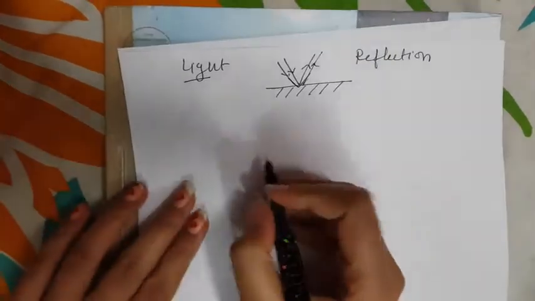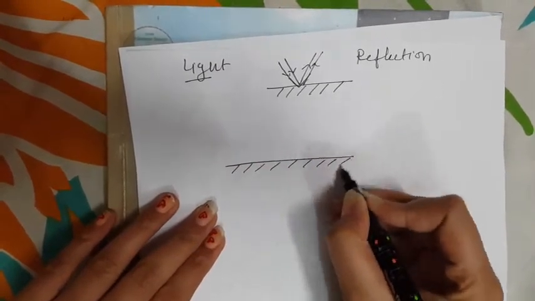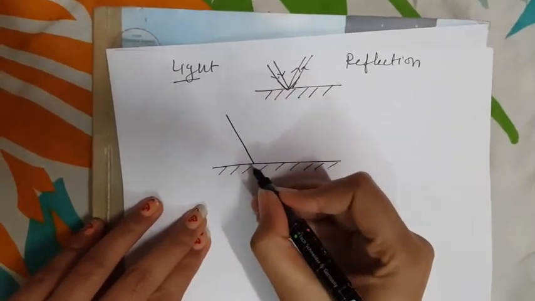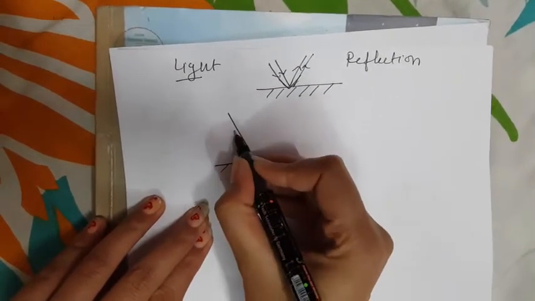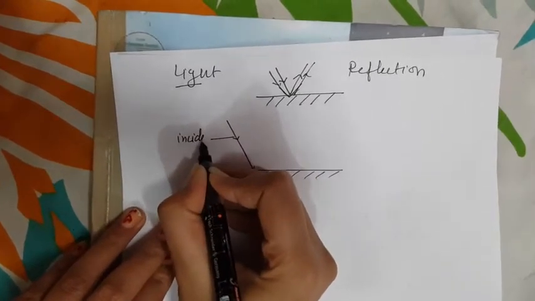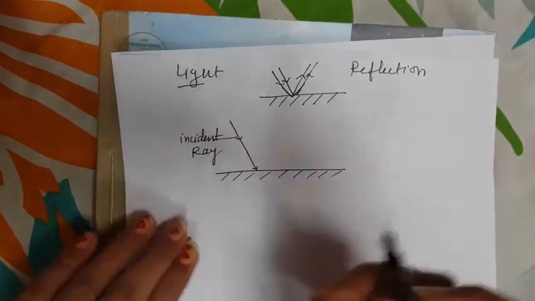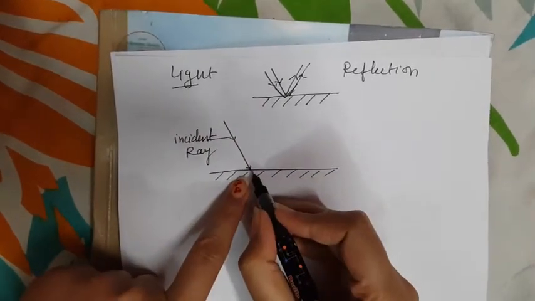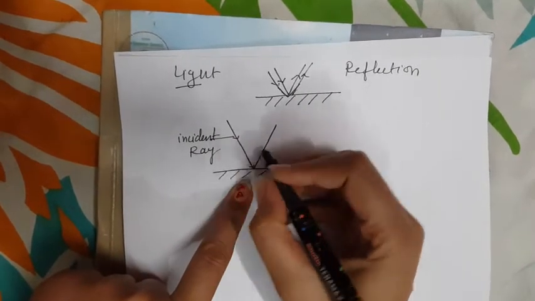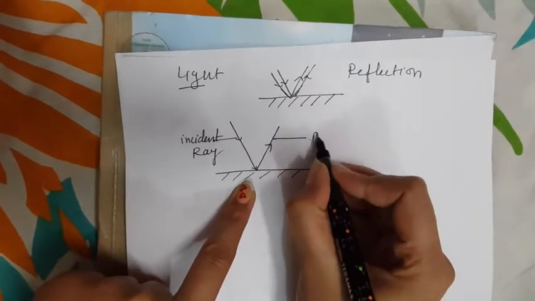Okay. Now suppose we have taken an object. Here we are taking a mirror as an object. The light ray which is falling on this mirror is known as the incident ray. When it strikes the object, it will bounce back or reflect back. This ray is known as the reflected ray.